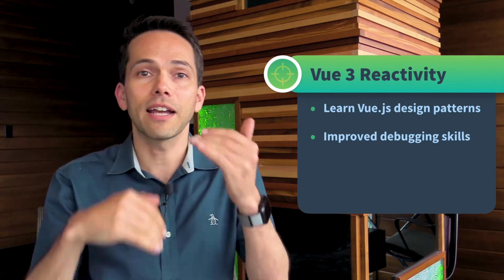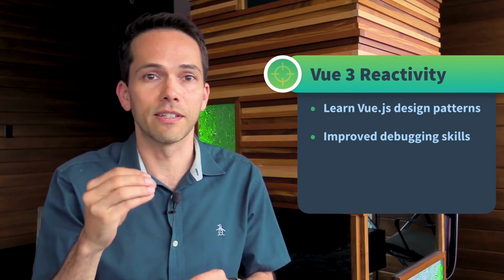And why should you care about this course? Well, you're going to be learning about Vue 3 design patterns, how it's designed under the hood, which may help you create more powerful applications. You'll also get improved debugging skills because the next time you do a stack trace through your code, maybe something's going wrong, you'll recognize some of the underlying functions in Vue 3.